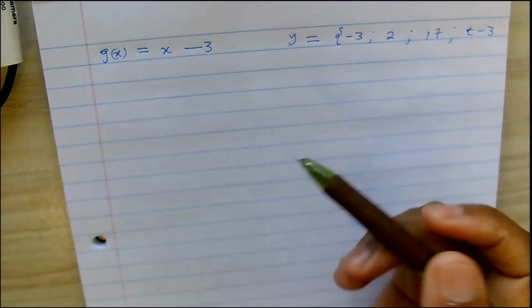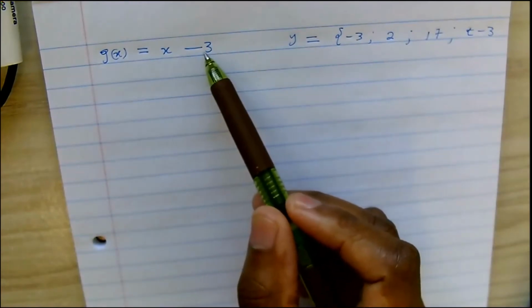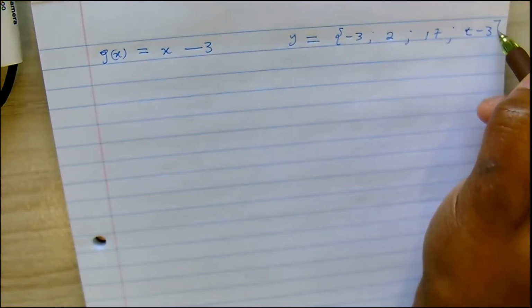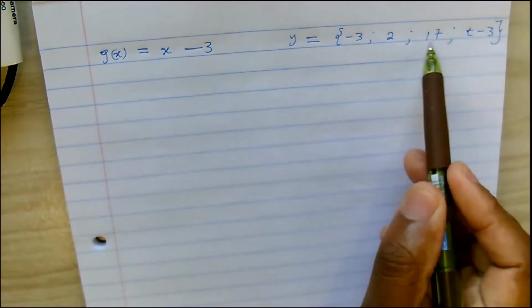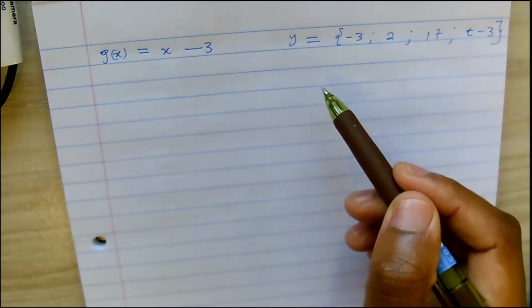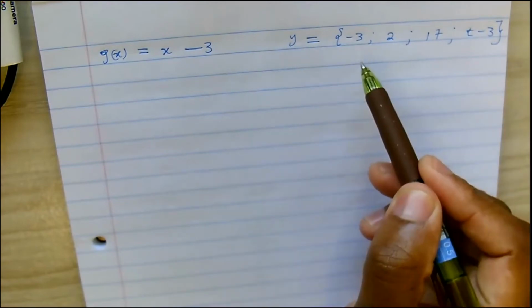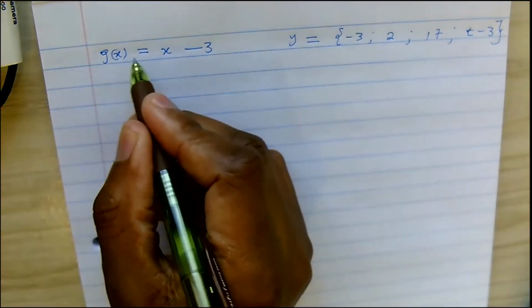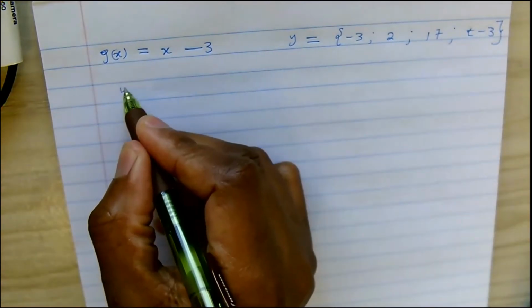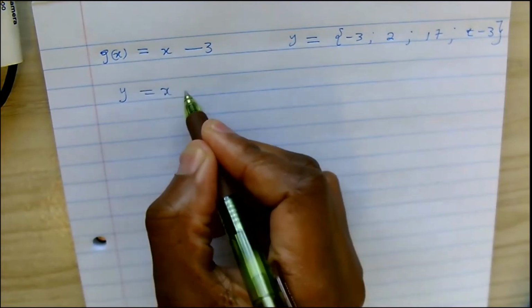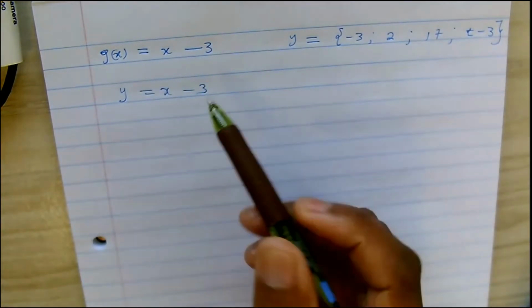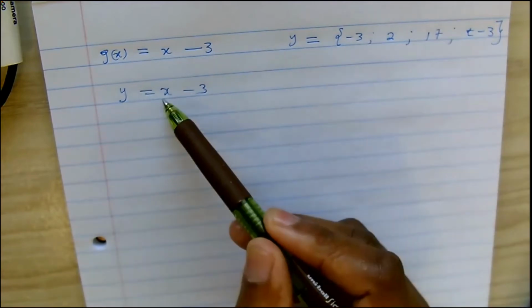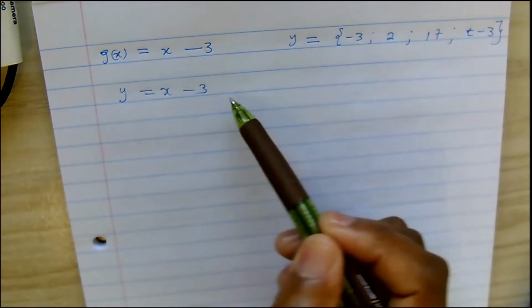So now, learners, we are having our g of x there, and we are having our range of this function written there. Here are the elements of the range, and then we have to find the x values or the elements of the domain. So instead of having g of x, we'll say y equals x minus 3. For each of these, we will substitute for y and solve for x.